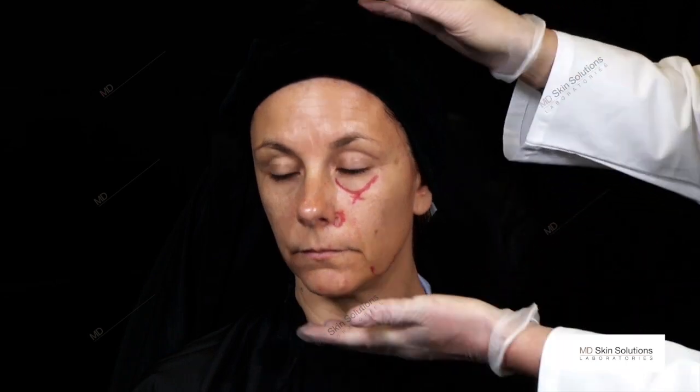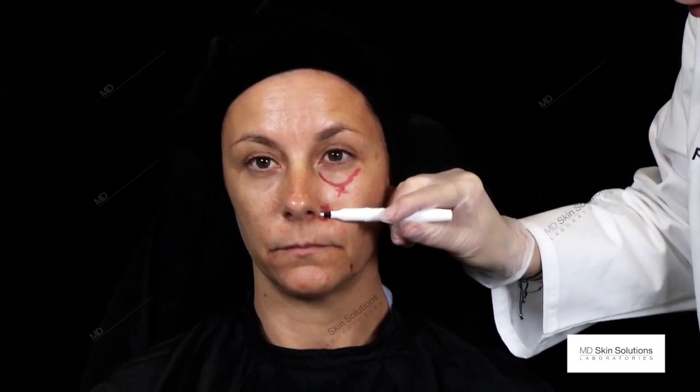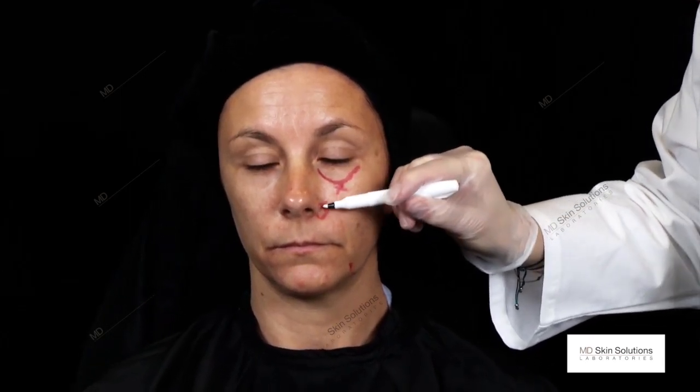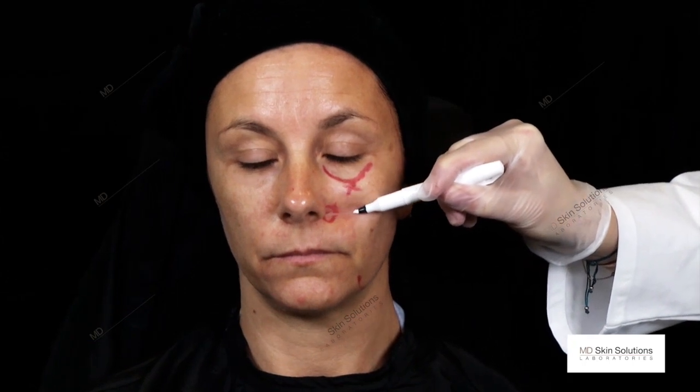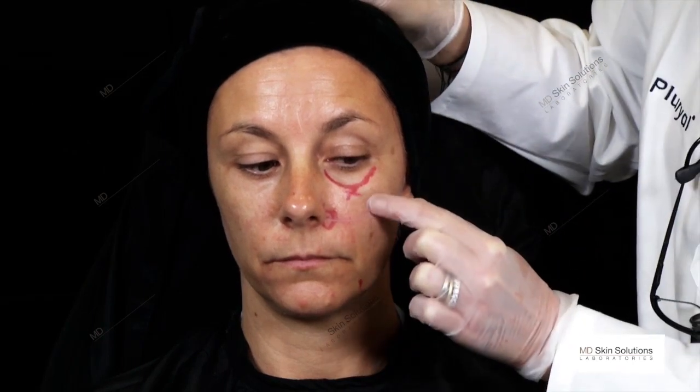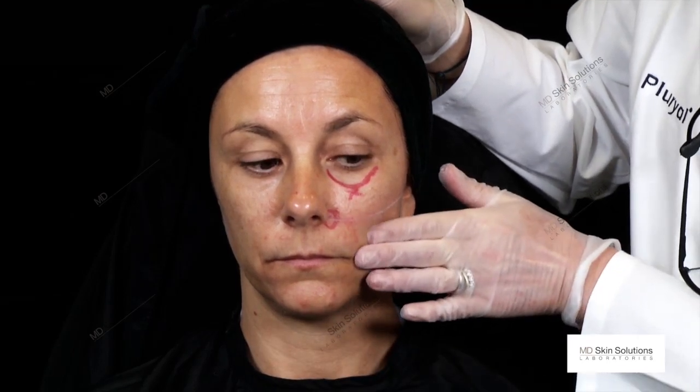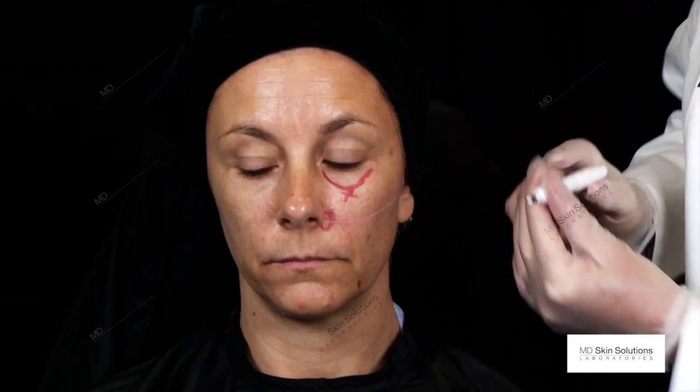The second lines are done to find the entry points. There is one line which comes from the alar triangle and goes to the tragus. This line tells me to stay deep with the injections above this line, whereas if ever she was wrinkling here, we stay subdermally below this line.